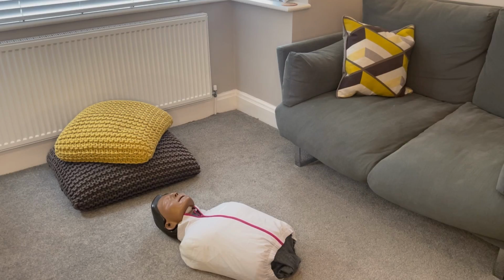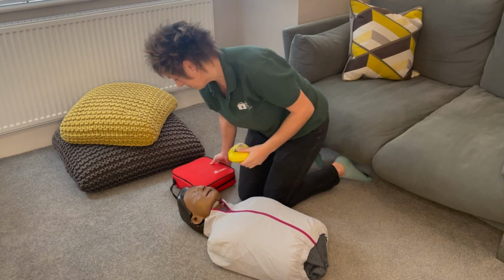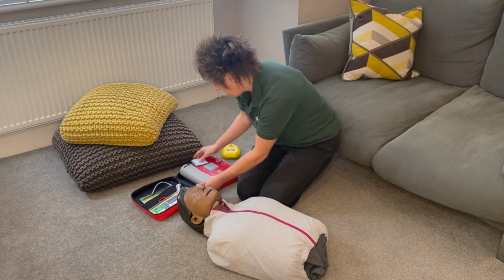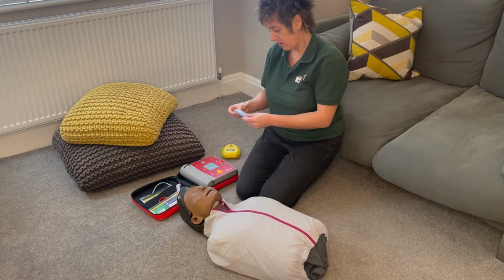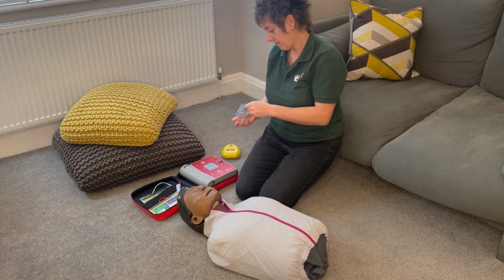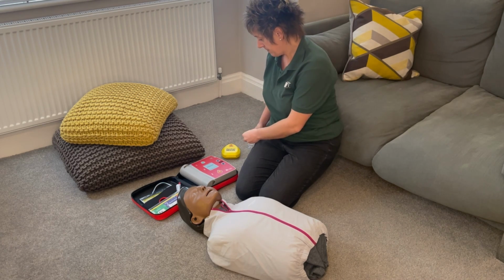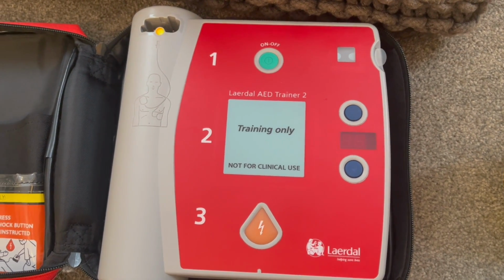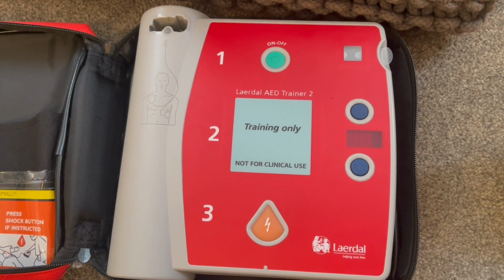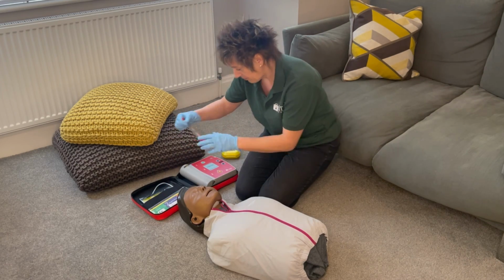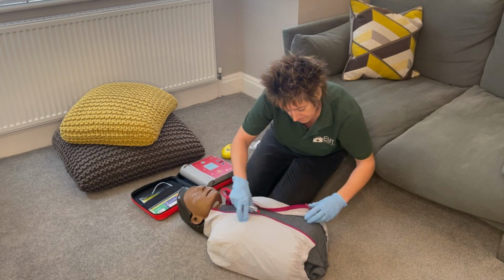I return with the AED. The first thing I do is open it up and turn it on because it's going to talk to me. It's going to tell me exactly what to do. I'm then going to make sure I'm wearing the correct PPE, so I'm going to get my gloves on in this case. I'm then going to follow the instructions. Apply pads to patient's bare chest. The first thing I need to do is have a naked chest. So I need to remove the clothing off this casualty.